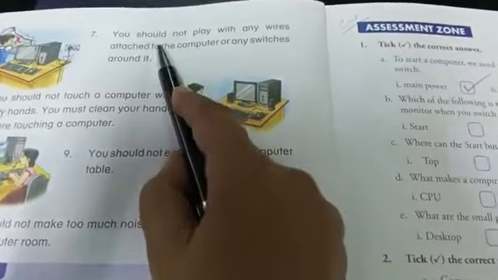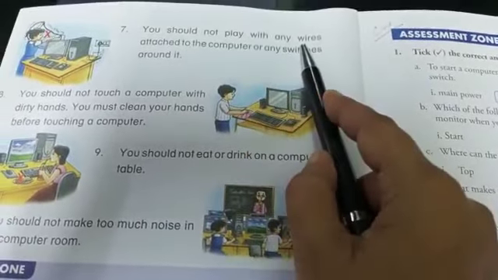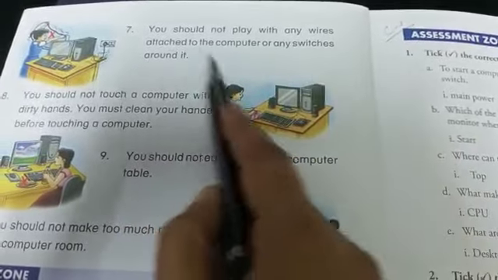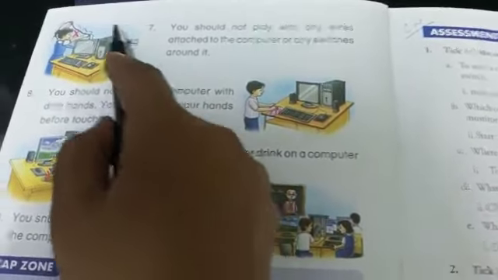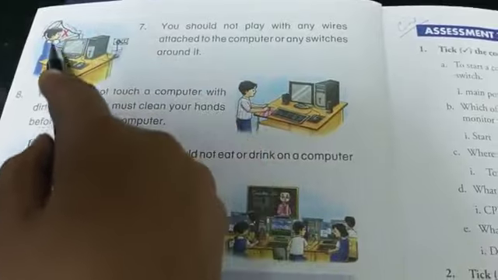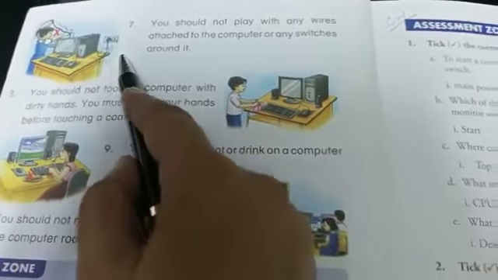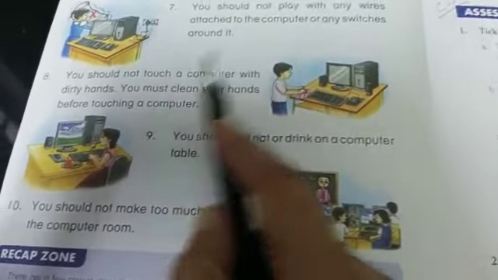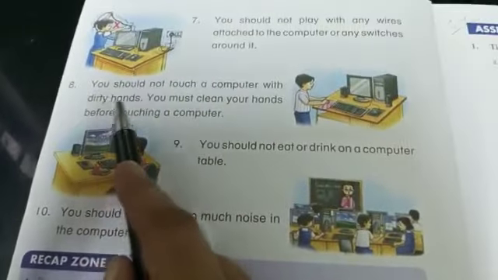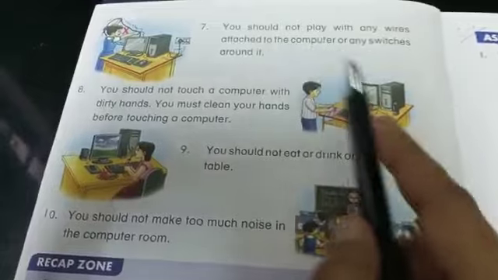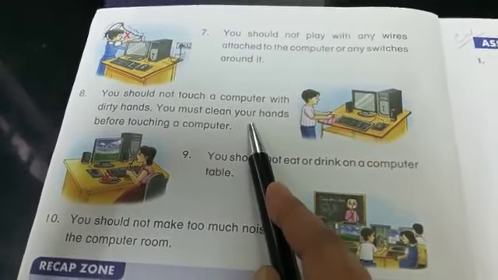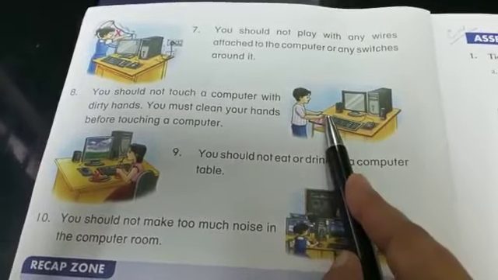Number 7. You should not play with any wires attached to the computer or any switches around it. We should not play with any of the switches or any wires attached to the computer. Number 8. You should not touch a computer with dirty hands. We should not touch the computer with dirty hands.